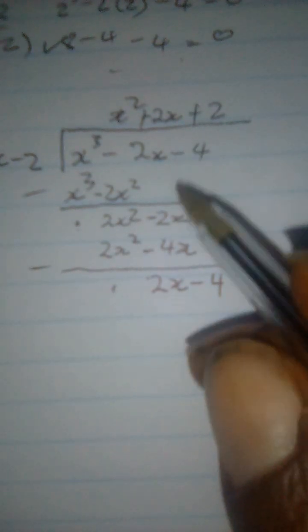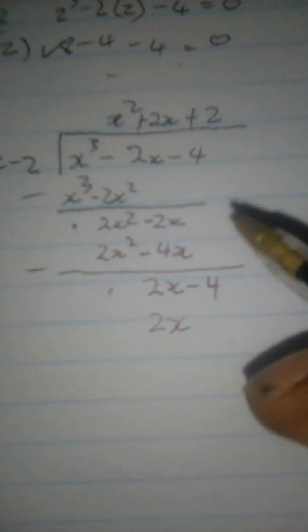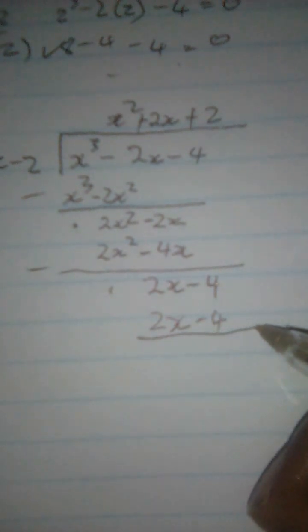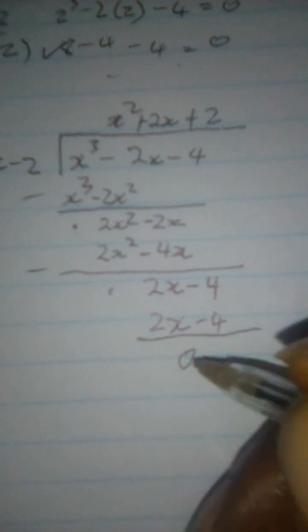Then again, we divide. 2x divided by x is positive 2. This multiplied by this is 2x. This multiplied by this is negative 4. Subtracting all of these, we get 0.